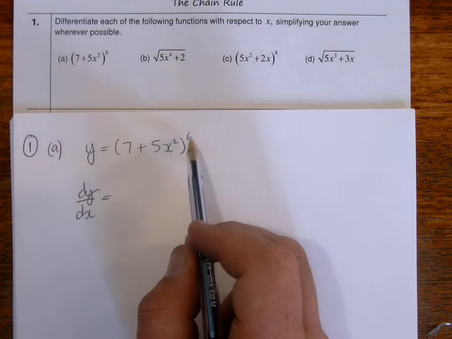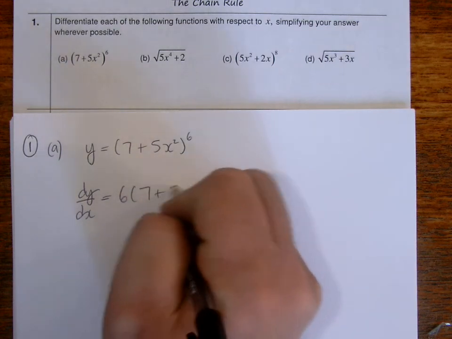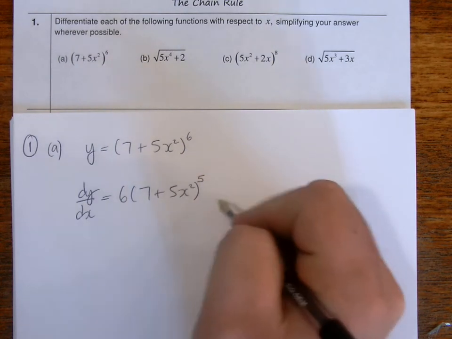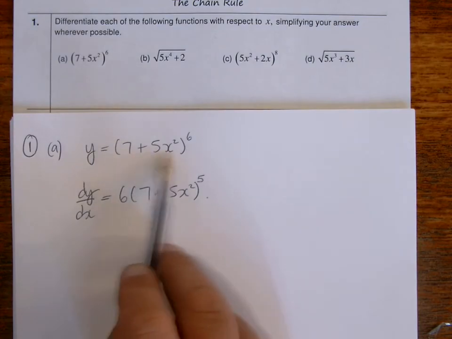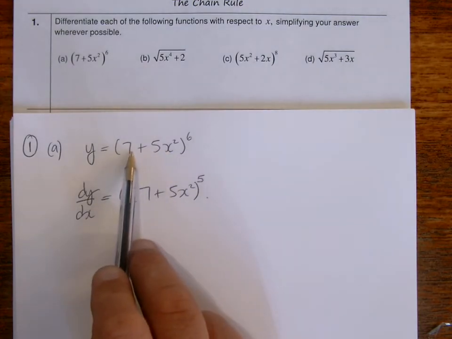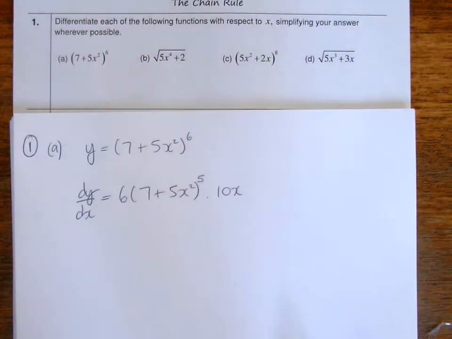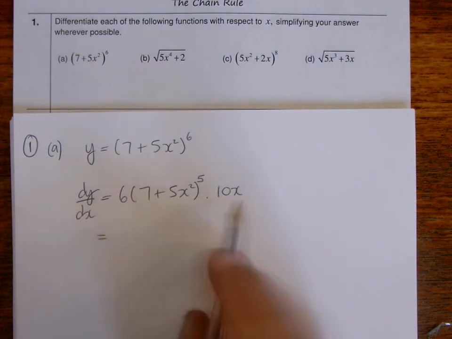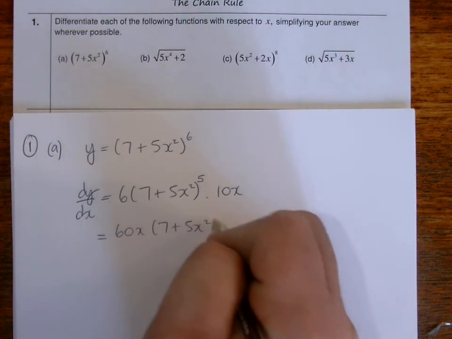So you differentiate the bracket, and that's easy because you've got a power 6 here, so bring the 6 down, and then reduce that power by 1, so that becomes 5. But then with the chain rule, you've got to times it by the derivative in there, so you differentiate that. 7 becomes 0, and 5x squared becomes 10x. So you end up with that, there's your answer. We should simplify it by multiplying the 6 and the 10, so 60. Put the x at the front as well, and we've got our answer.